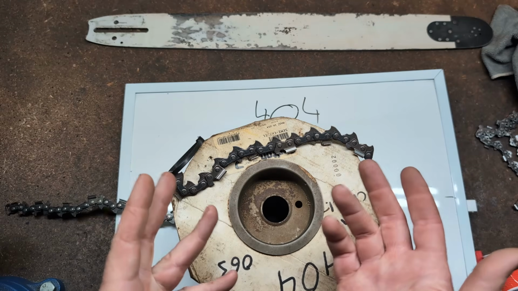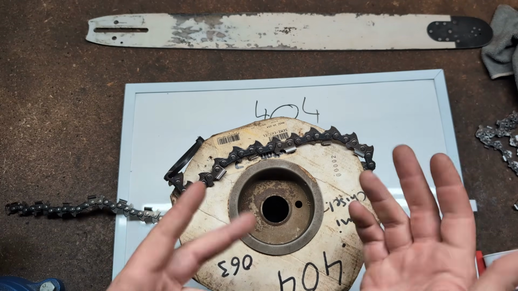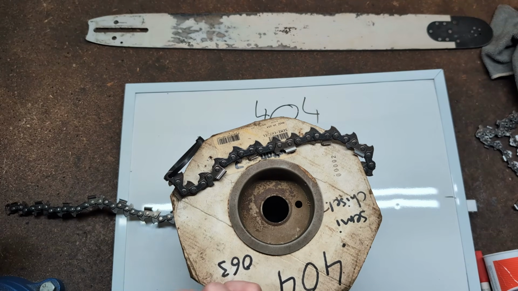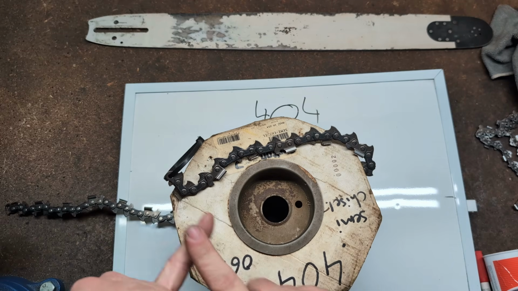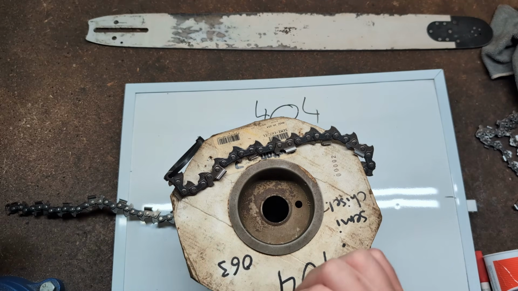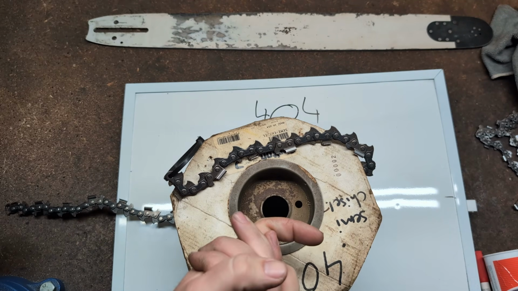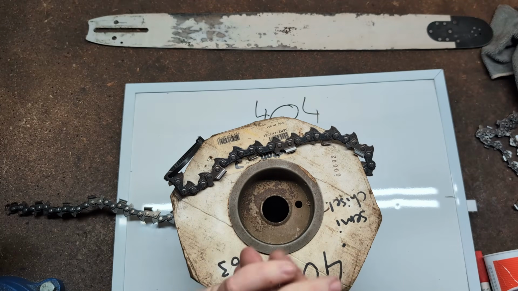A 25-inch chain is a 25-inch chain to them. They don't really care. You pay the same price. Some places tend to charge a little more for 404, but it really depends. So where I am, availability is very good. It's very common. So it makes a lot of sense to use it.